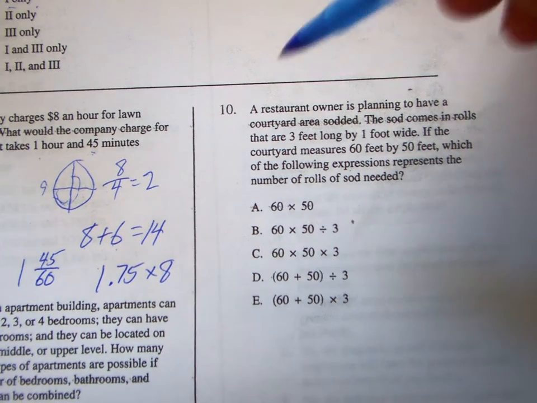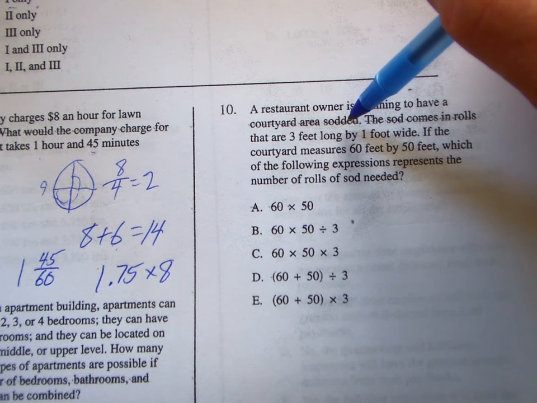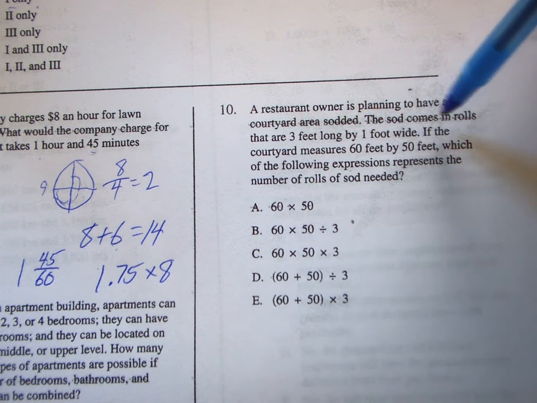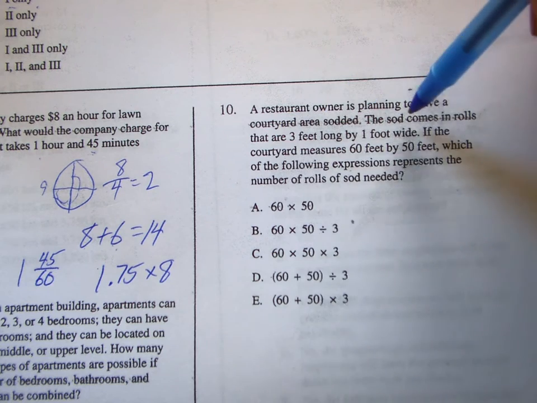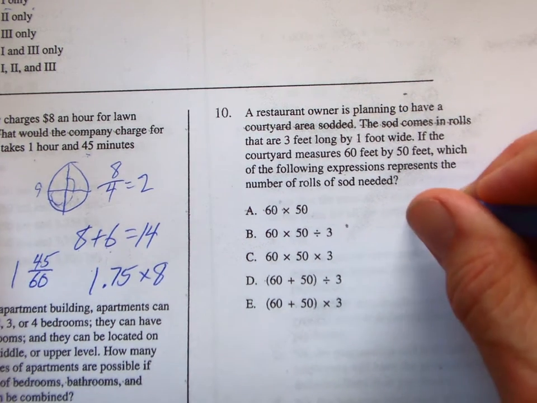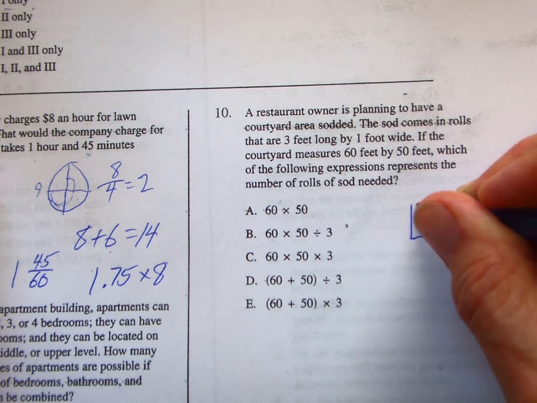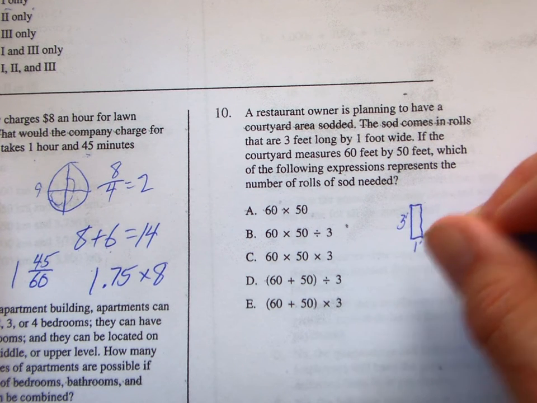Okay, here I go. A restaurant owner is planning to have a courtyard area sodded. Sodded means he's going to put grass down. The sod comes in rolls. They roll it up like a carpet. It looks like a carpet, but it's really living plants. It's grass. The sod comes in rolls that are 3 feet long, 1 foot wide. So they're like this. 3 feet long, 1 foot wide.